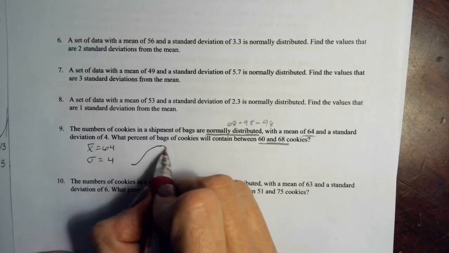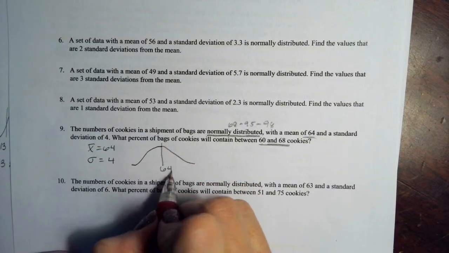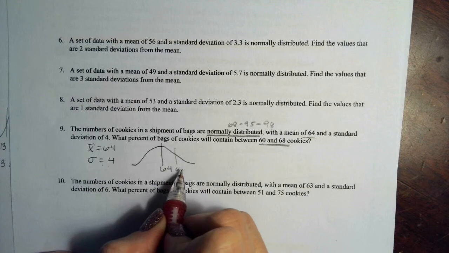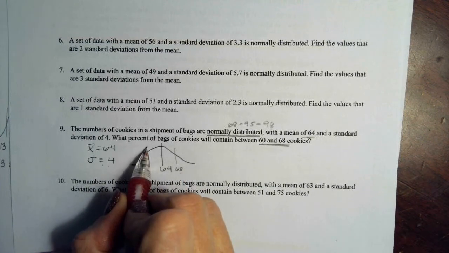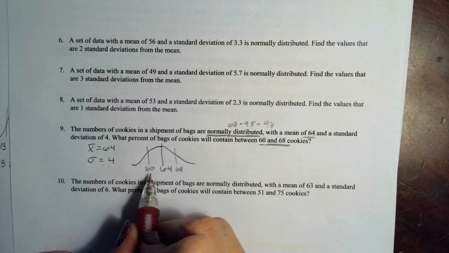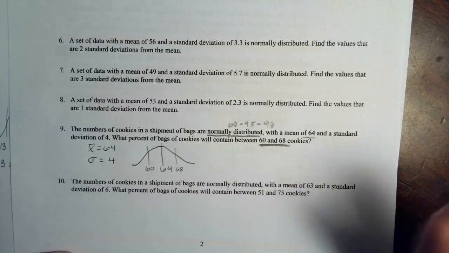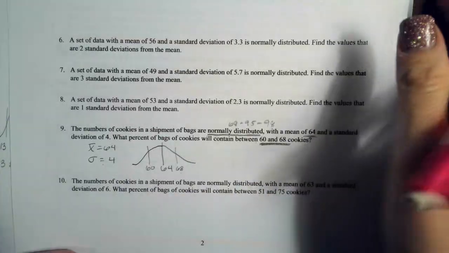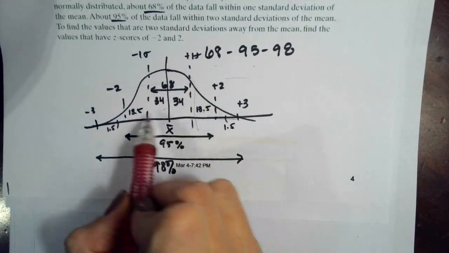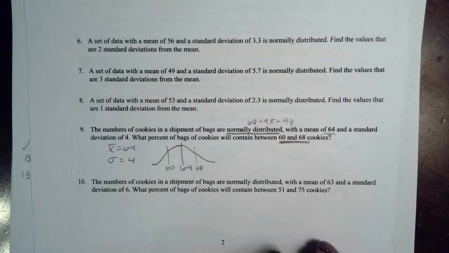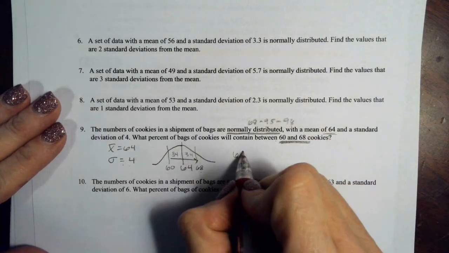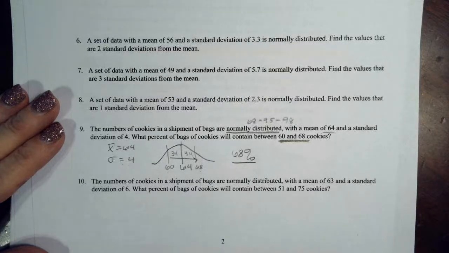So I'm going to go ahead and sketch a normal curve. This is 64. My standard deviation is 4, so I'm going to add one of the 4s, that's going to give me 68, and I'm going to subtract 4, which is going to give me 60. And then I look, and lo and behold, that's exactly what I needed, between 60 and 68. Now, going back to this piece here, we know that one standard deviation out is going to give me 68%. So this is one deviation, this is 34, this is 34, that gives me 68%. And that's it. That's all you're doing.